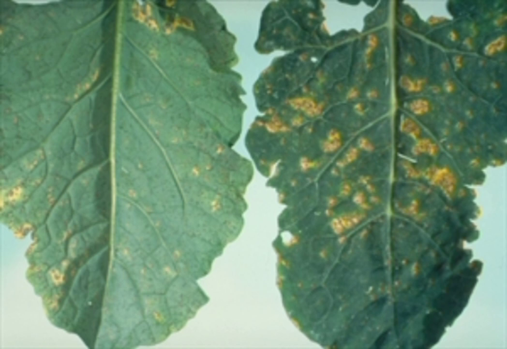4. Watering practices. Use drip irrigation instead of overhead watering to minimize the moisture on the leaves.